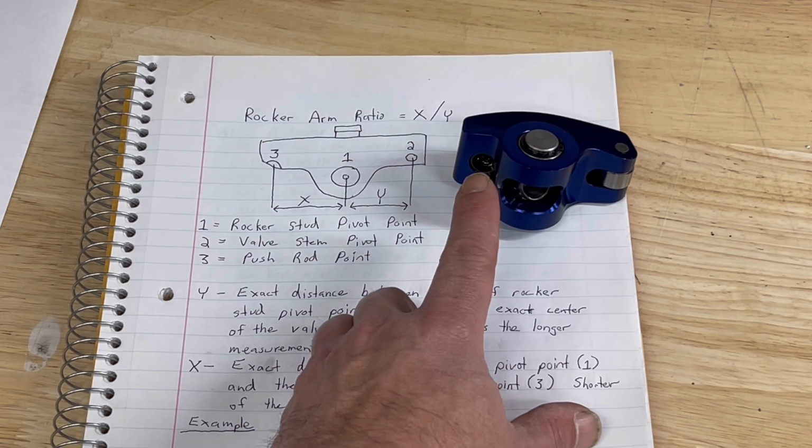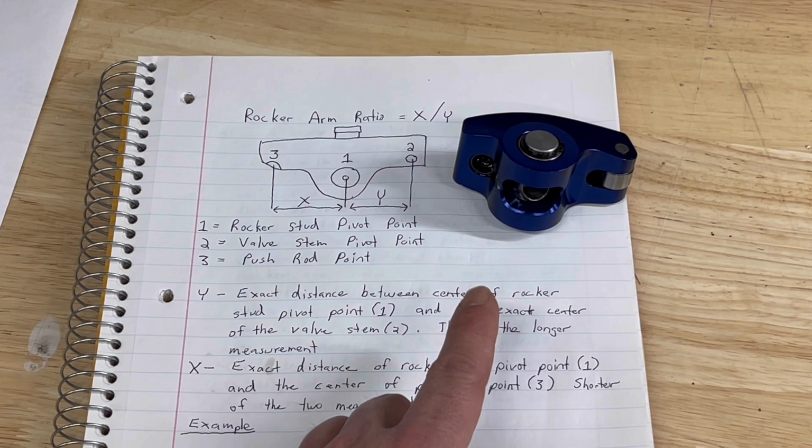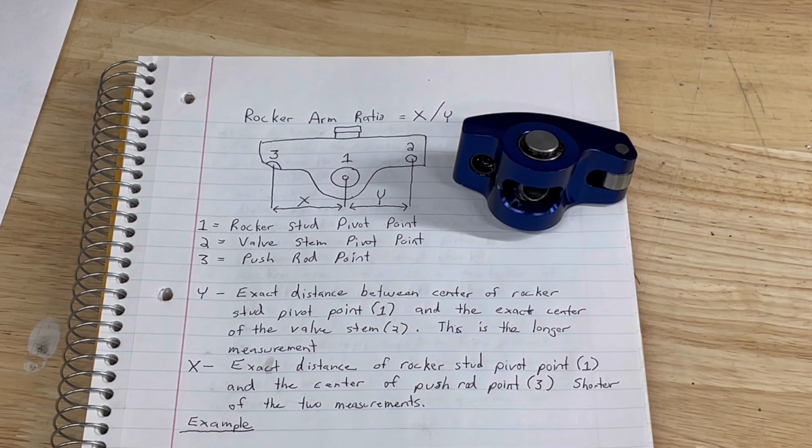When your push rod pushes this way to push down on the valve stem, if it's 1-to-1, it's no multiplier. You have to have a multiplier. So the longer side is the multiplier of the two. All right, so how does this all come into play?